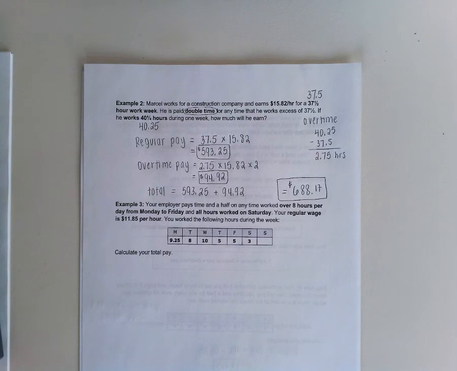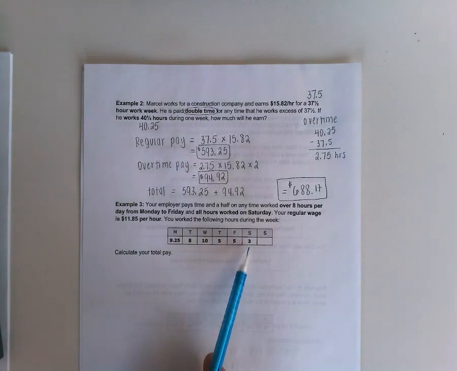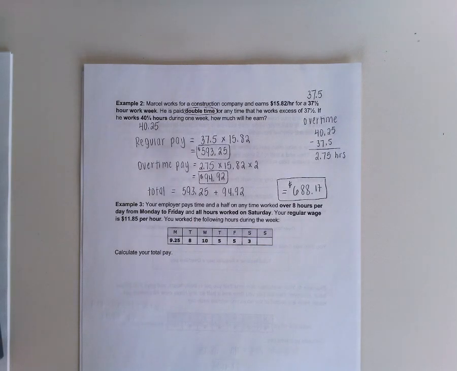Now, in example 3, it says your employer pays you time and a half for any time worked over 8 hours per day from Monday to Friday, and all hours worked on Saturday. Your regular wage is $11.85 per hour, and you worked the following hours. So again, our first step is to calculate regular pay, then overtime, and then the total. Before we do that, we need to look, because again we have a little time card here, we need to calculate the total hours worked.